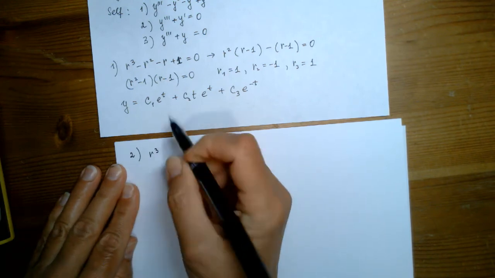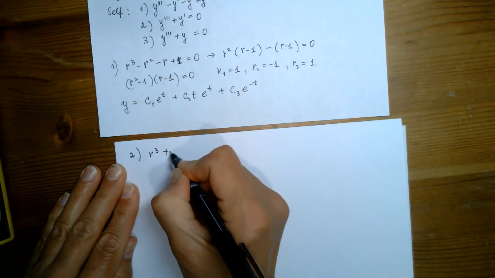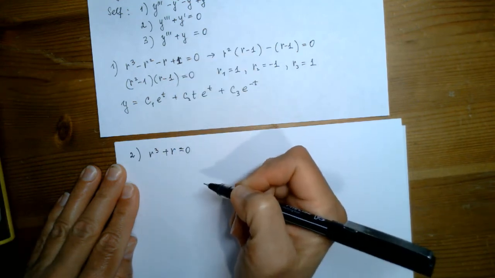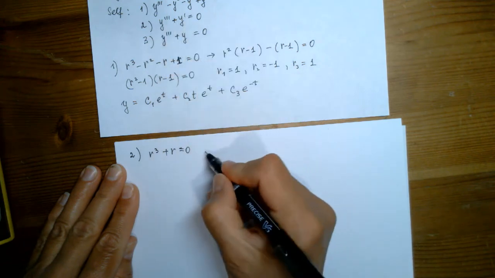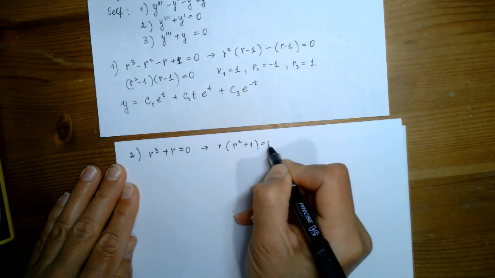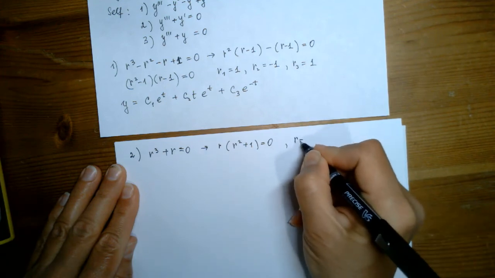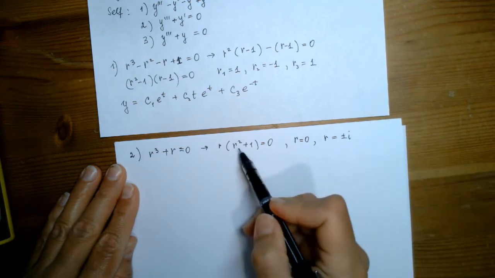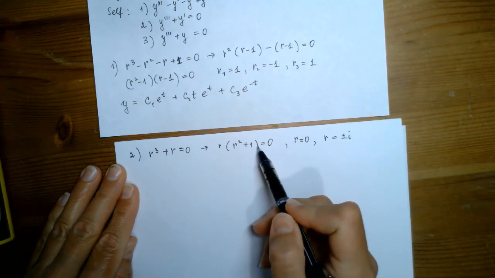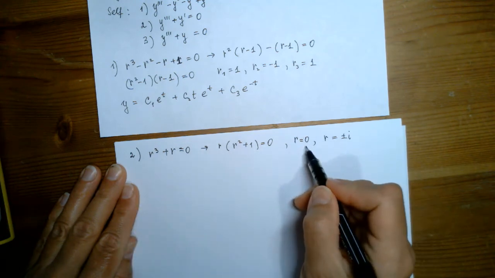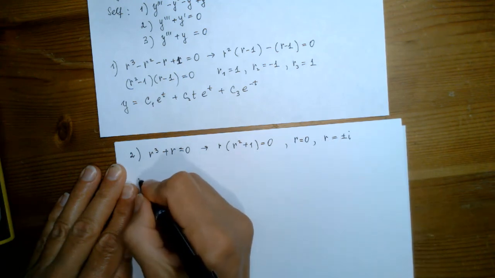Characteristic equation: r cubed plus r equals 0. Third derivative and the first derivative. From where, taking r outside, I have r squared plus 1 equals 0. Roots are r equals 0 and r equals plus minus i, right? r squared equals negative 1, and r equals plus minus i. So we have one real root and two conjugates.